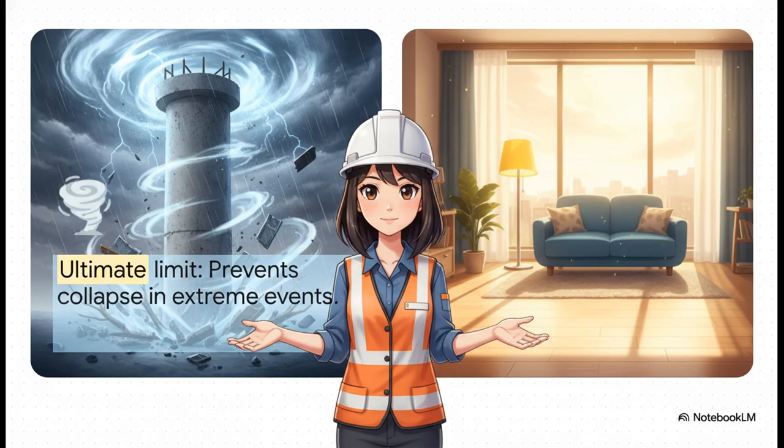Okay, so according to structural codes like IS 1343-2012, we basically have to split our design checks into two massive categories. This ensures a structure doesn't fail on either end of the extreme spectrum. On one side, you've got the ultimate limit state, which is all about pure strength. This is the stuff that prevents a total collapse during extreme, super rare events. Think major earthquakes, cyclones, or massive floods.